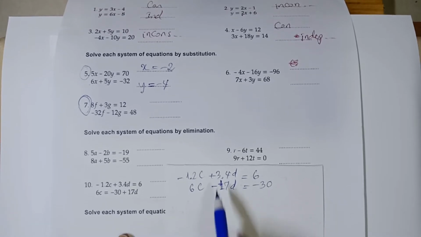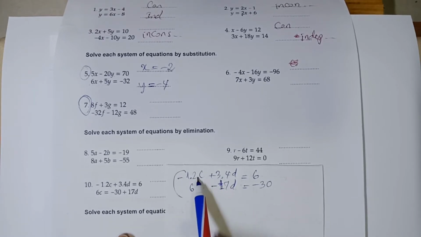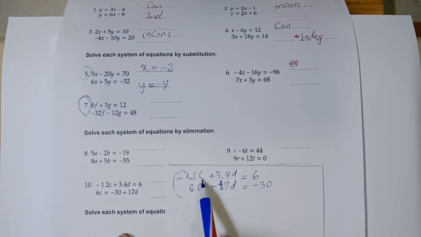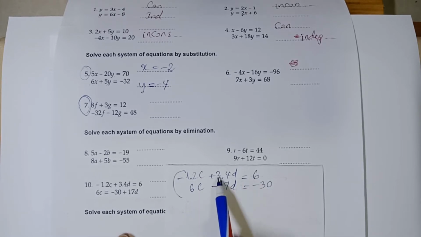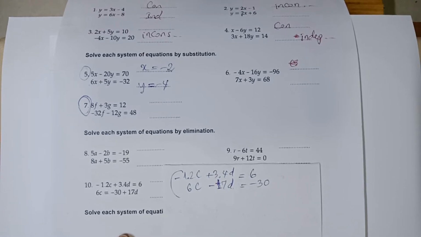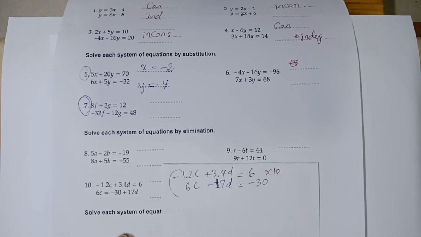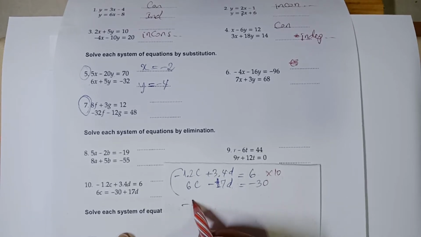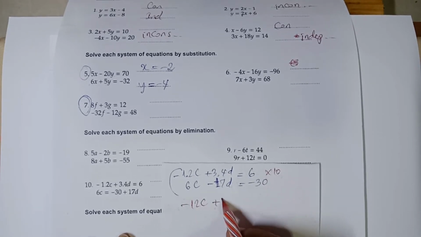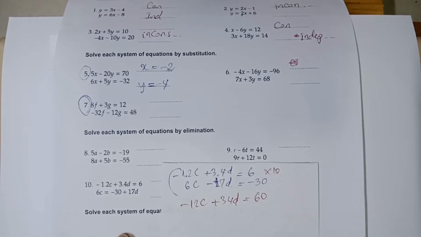You see decimal numbers up here, so you can multiply the equation up here by 10 to eliminate the decimals, so that it becomes easy for us to work without decimals. Since it has one decimal place, I will multiply the first one by 10. So when you multiply by 10, you will have negative 12C plus 34D equal to 60.